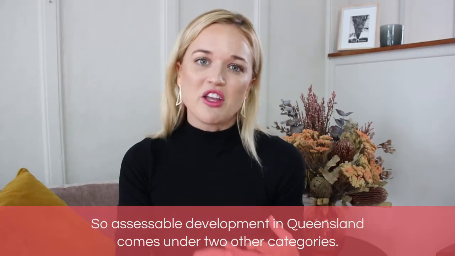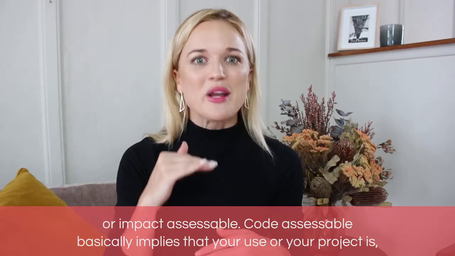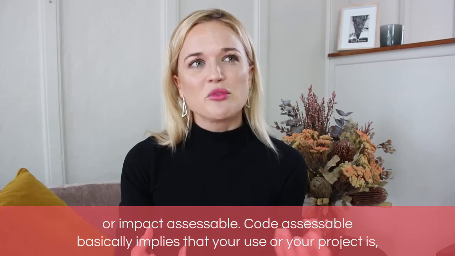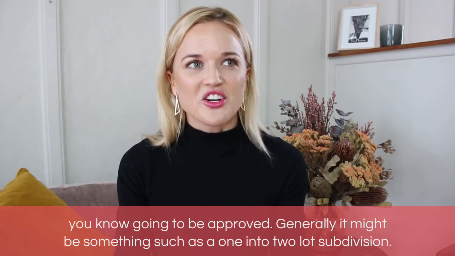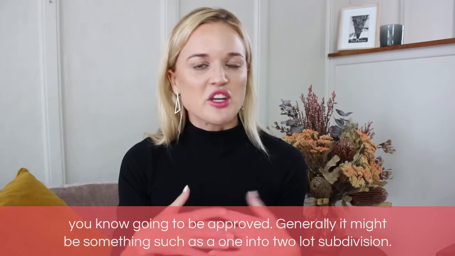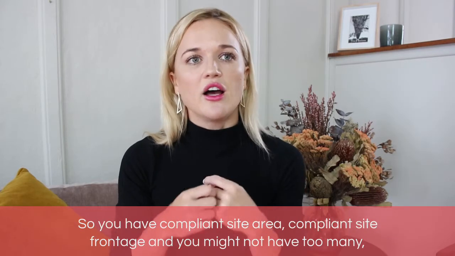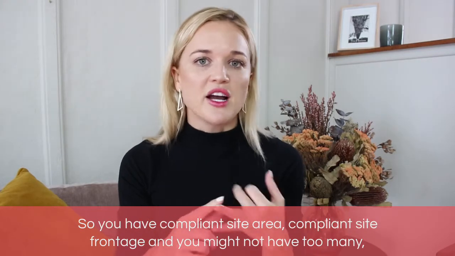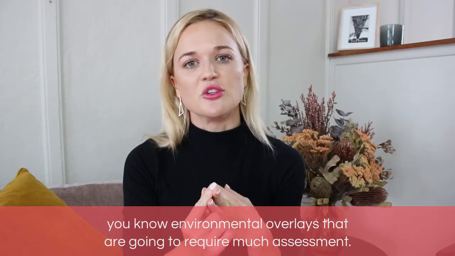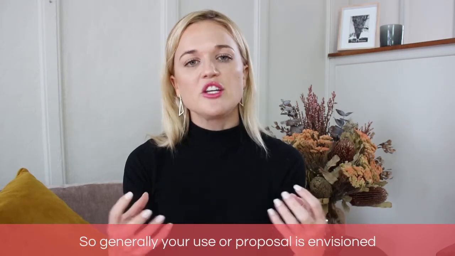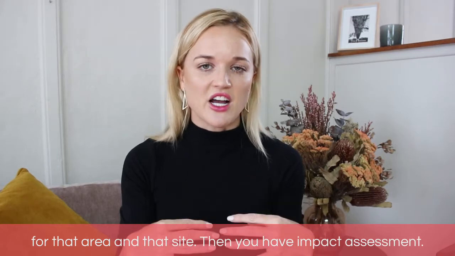So accessible development in Queensland comes under 2 other categories, so either code accessible or impact accessible. Code accessible basically implies that your use or your project is going to be approved. Generally it might be something such as a 1 into 2 lot subdivision. So you have compliant site area, compliant site frontage, and you might not have too many environmental overlays that are going to require much assessment. So generally your use or proposal is envisioned for that area and that site.